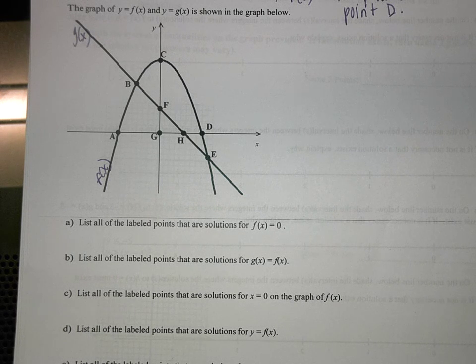Yeah, I just disagree with C right now. Oh, that makes more sense. But I'll change that. Good. So A is right.